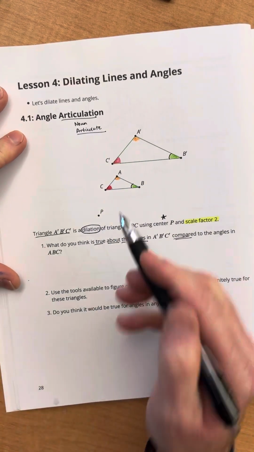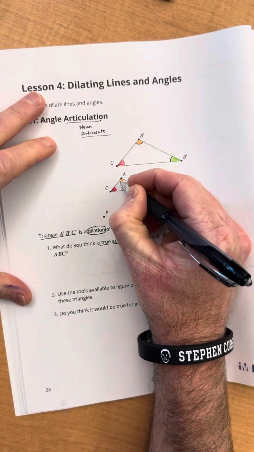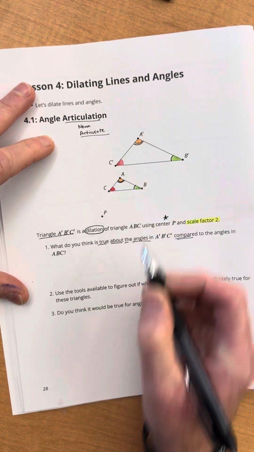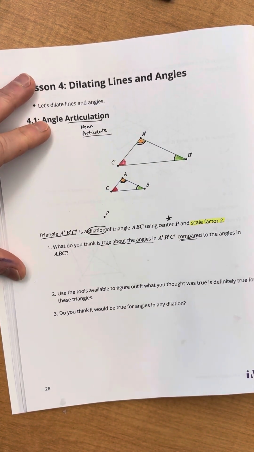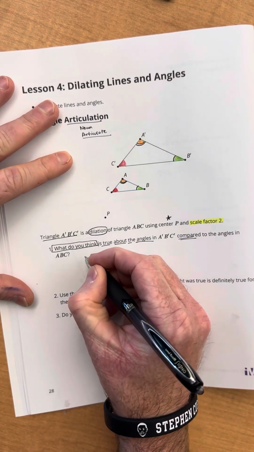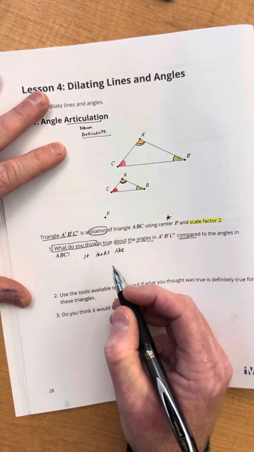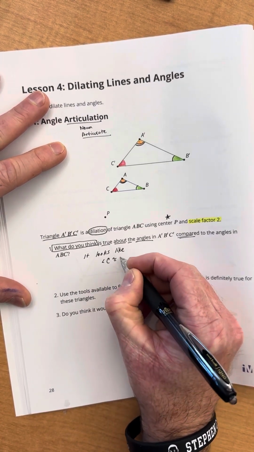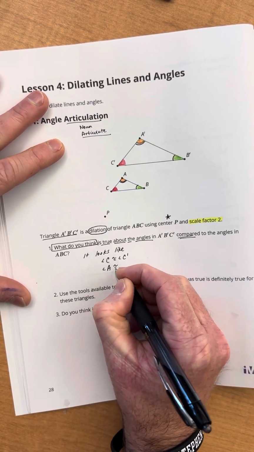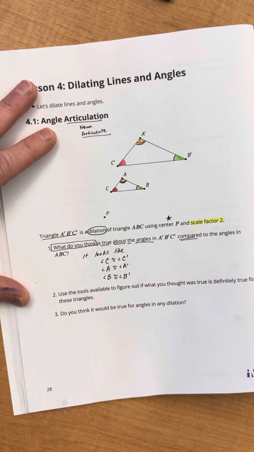So, what do you think is true about the red angles, the orange ones, and the green? Well, this is just a what do you think question. But it looks to me like angle C is congruent to angle C prime. It also looks like angle A is congruent to angle A prime. And it also looks like angle B is congruent to angle B prime. That's what it looks like to me.